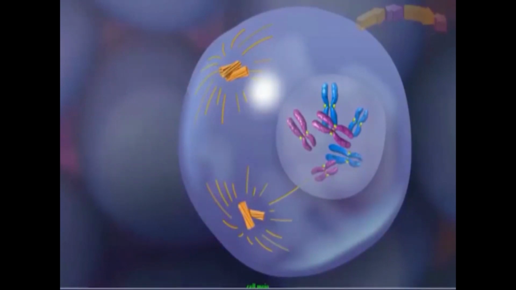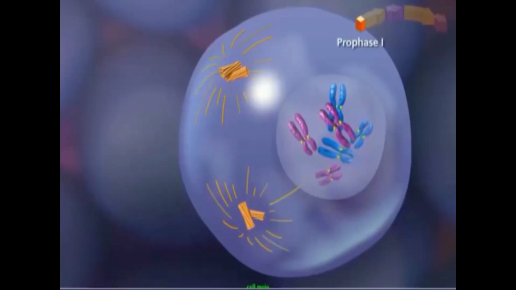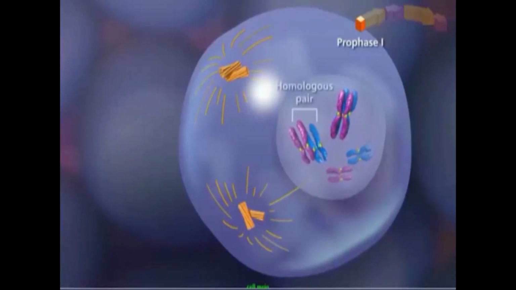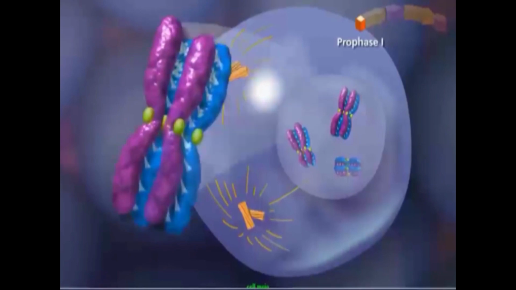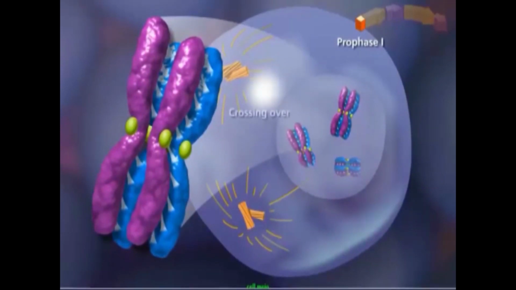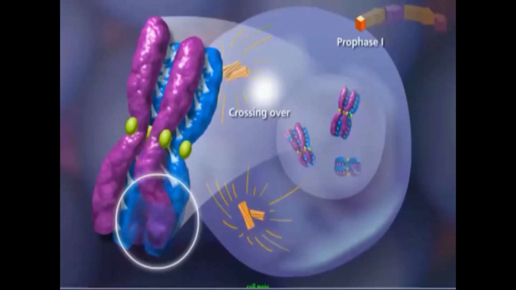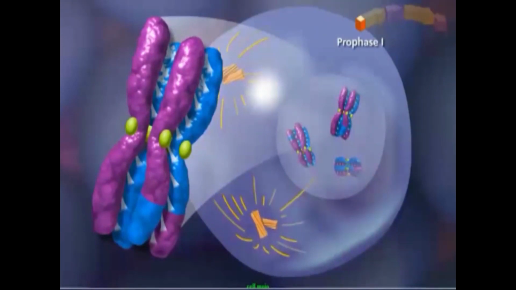But two events occur in meiosis that do not occur in mitosis and lead to genetic diversity. The first event occurs during prophase 1, when homologous pairs of sister chromatids lie side by side in a process called synapsis, forming a tetrad or bivalent. The homologous chromosomes share similar but not necessarily identical genes. Once this structure is formed, the second event, called crossing over, can occur. During crossing over, a physical exchange between chromosome segments of non-sister chromatids occurs, increasing genetic diversity.